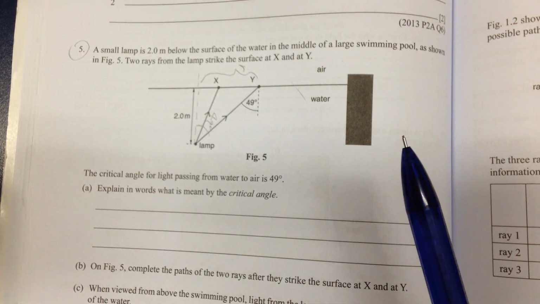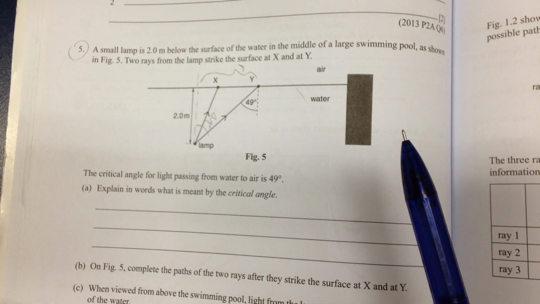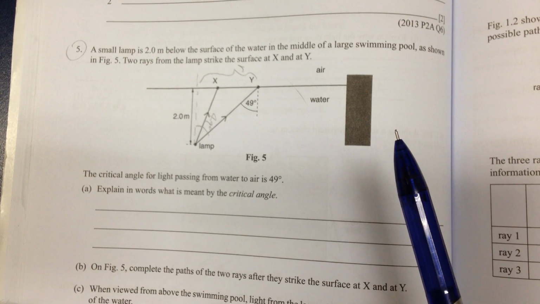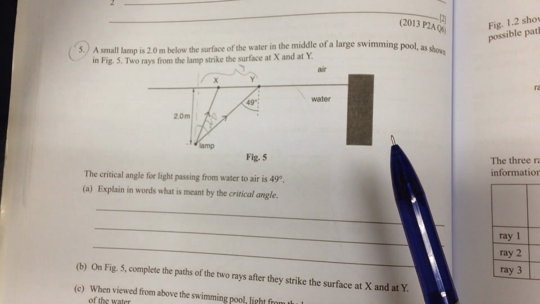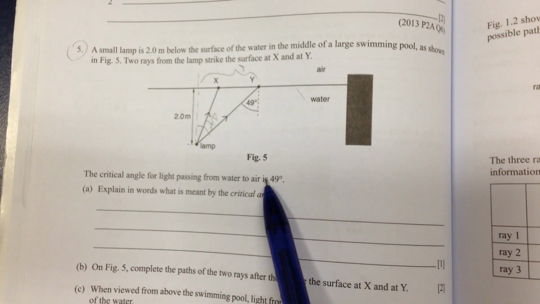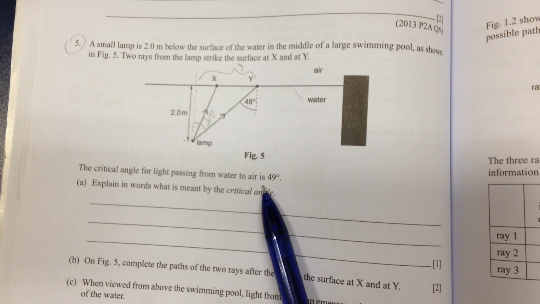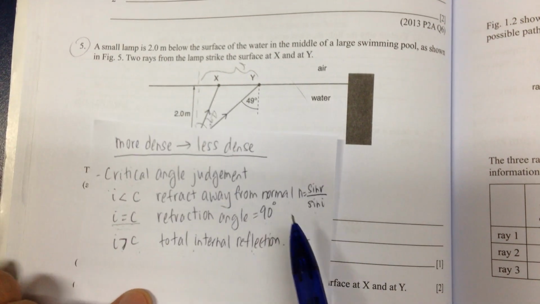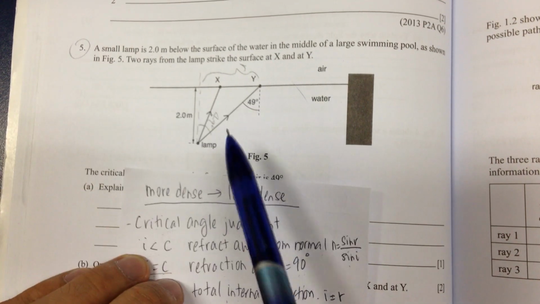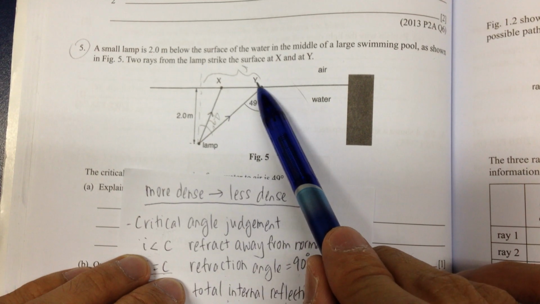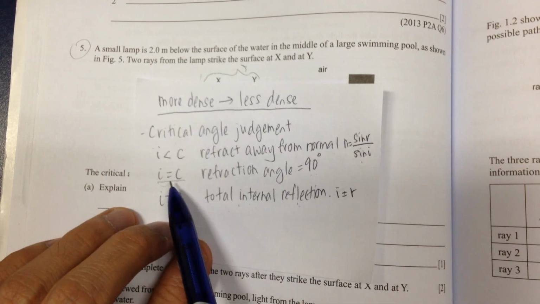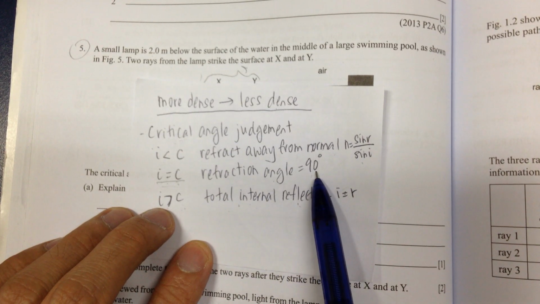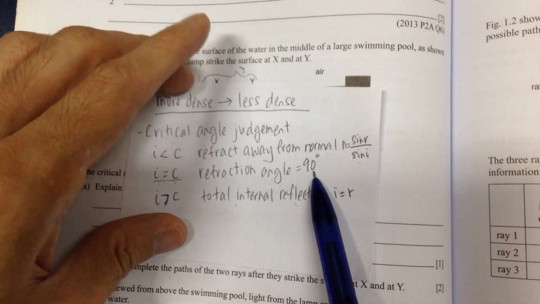Okay, so next, move on. On figure 5, complete the path of the two rays as they strike the surface at X and Y. Because this is the critical angle, which is 49 degrees, for the second ray, which is Y, the angle of incidence is already the critical angle, so we expect the light ray to travel at 90 degrees after refraction.